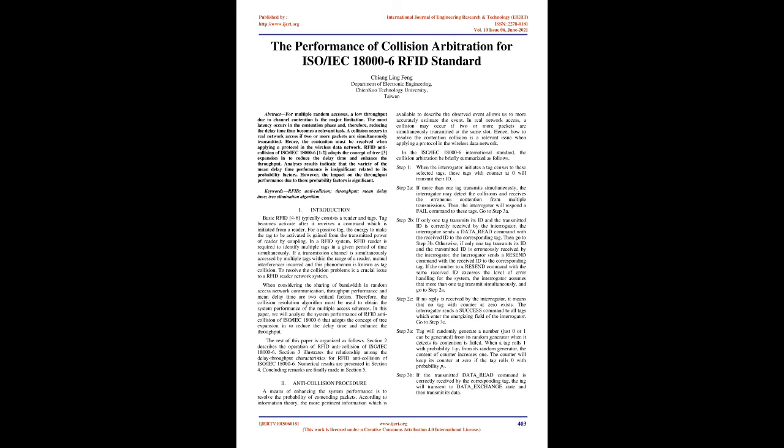2. Anti-collision procedure. A means of enhancing the system performance is to resolve the probability of contending packets. According to information theory, the more pertinent information which is available to describe the observed event allows us to more accurately estimate the event. In real network access, a collision may occur if two or more packets are simultaneously transmitted at the same slot. Hence, how to resolve the contention collision is a relevant issue when applying a protocol in the wireless data network. In the ISO/IEC 18006 international standard, the collision arbitration can be briefly summarized as follows.